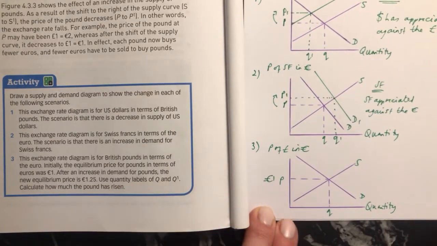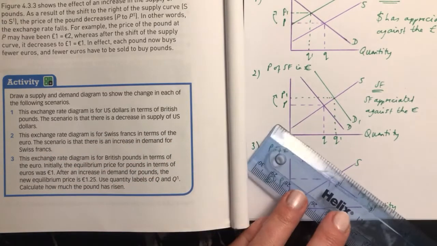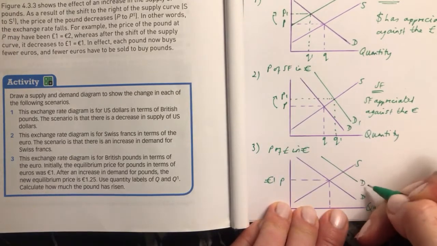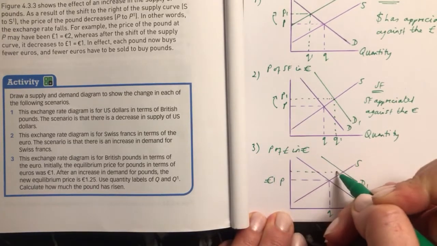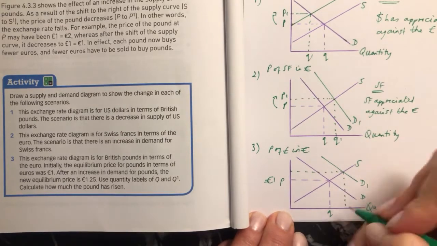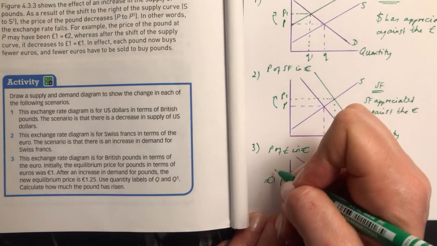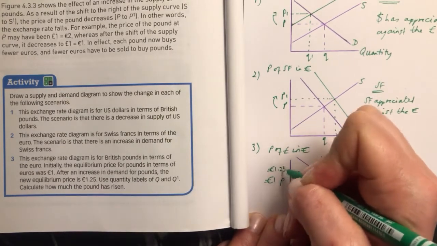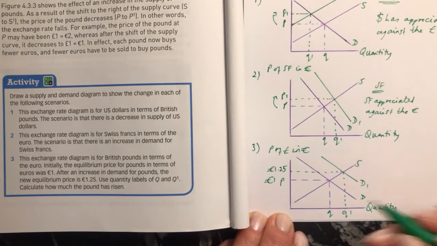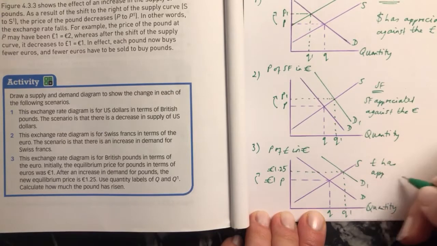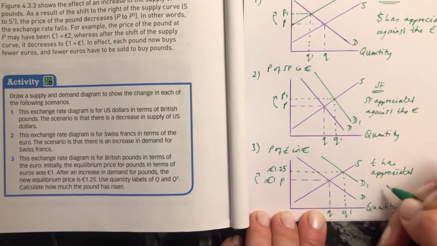After an increase in the demand for pounds, so to show an increase in the demand for pounds, again, we do the parallel shift here and label that D1, and then put in your new equilibrium here, Q1, and they say after an increase in the demand for pounds, the new equilibrium price is €1.25. So this is now €1.25, and we're just going to stop there. So you can see again, actually here, the pound has appreciated against, in this case, the euro.